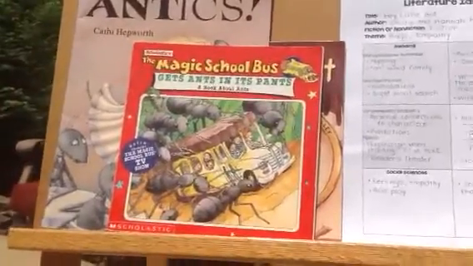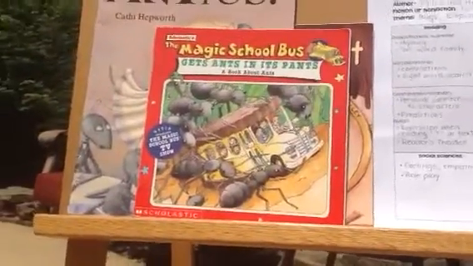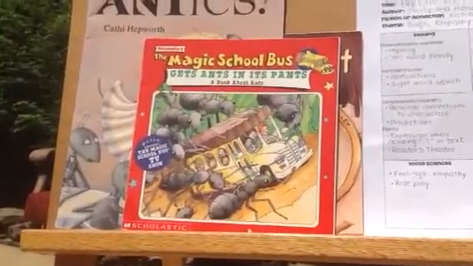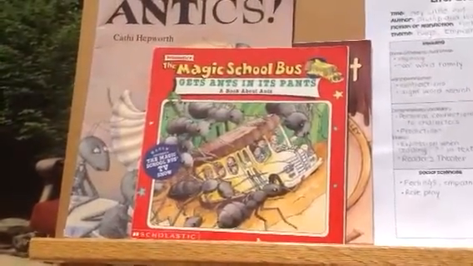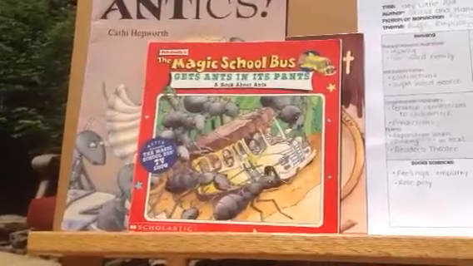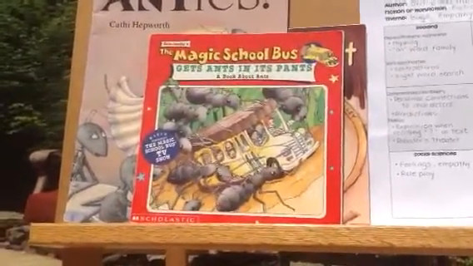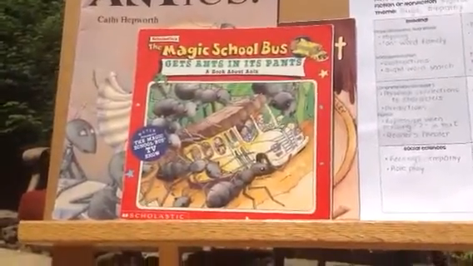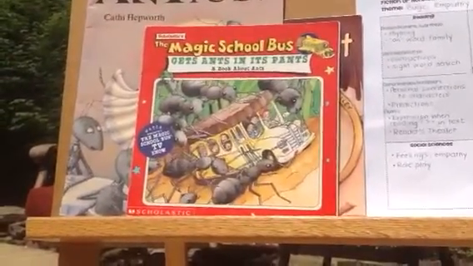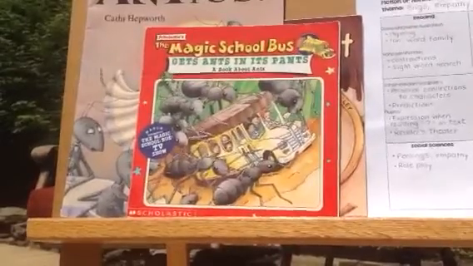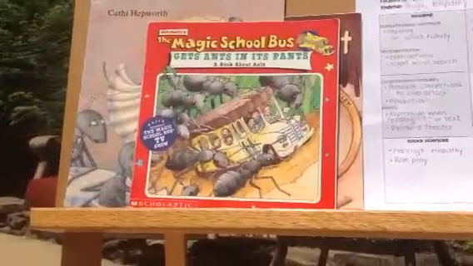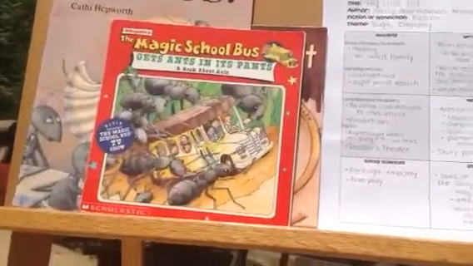Our next book in the text set is Magic School Bus Gets Ants in Its Pants, and if you have not seen Magic School Bus, these are informational picture books. So they're fiction stories, and actually they're in the fantasy genre because it's about a flying school bus. But their teacher takes them on these adventure field trips where they learn. And because they are learning real information, they also belong in the nonfiction genre. So this is a great book to integrate some information into in a fun way.